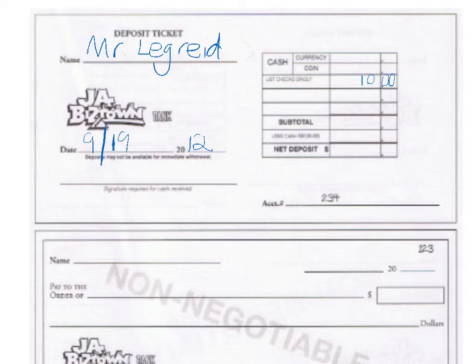Notice how there are 3 lines for list checks singly. That is in case you want to deposit 3 checks. But here we are just going to deposit 1 check. So we're going to leave the other 2 lines blank. Once we do that, we go down to subtotal. Since we only deposited 1 check, our subtotal is also $10. So in that blank line, you can go ahead and put $10.